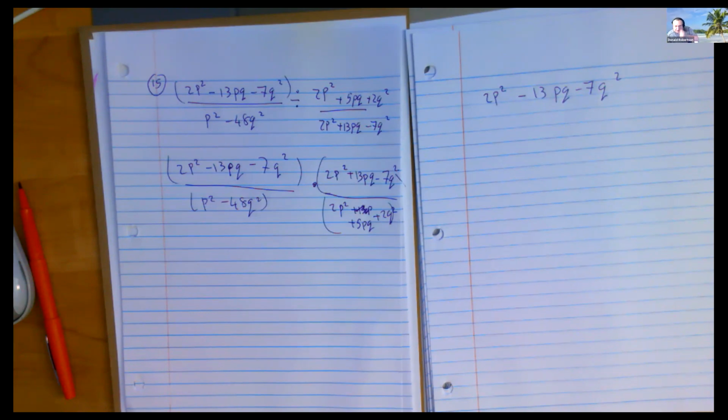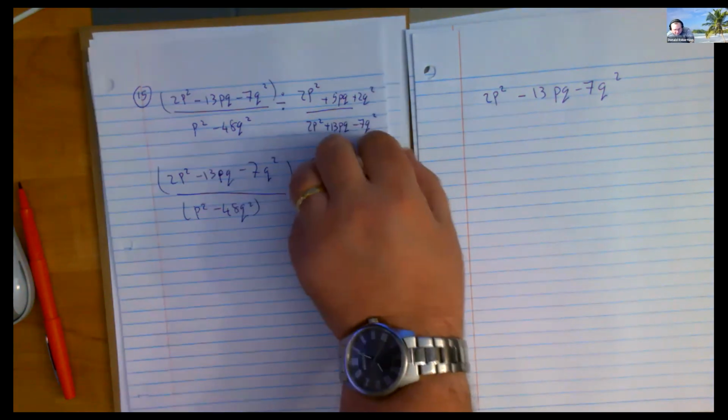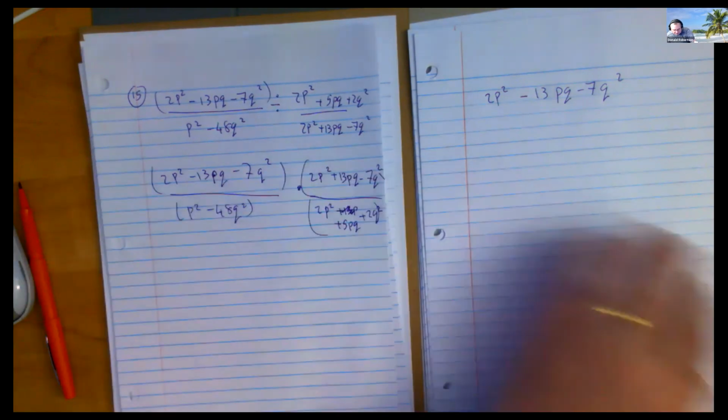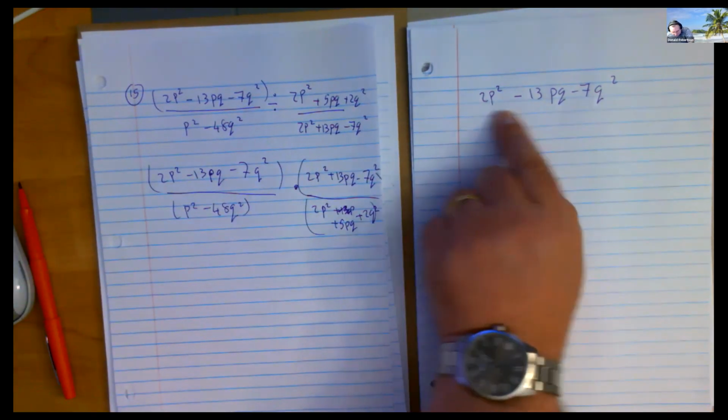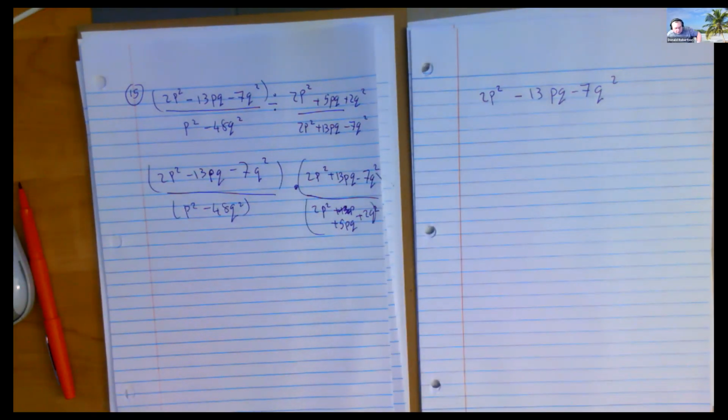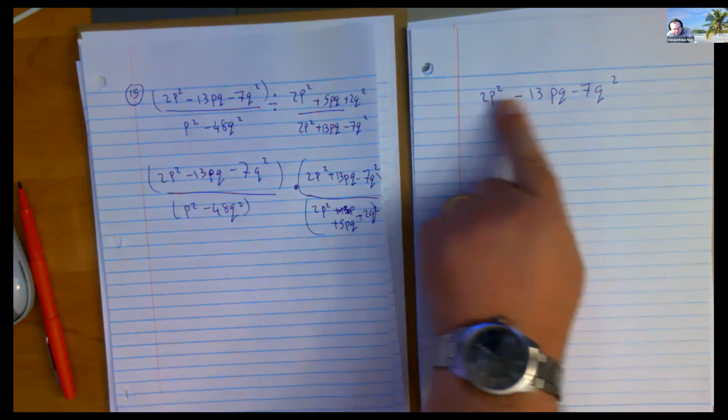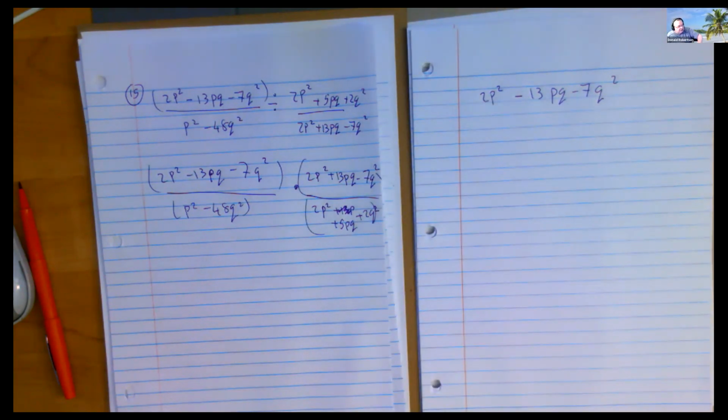So let's look at this fella. This is probably the first time that many of you have ever seen a quadratic, or sometimes called a trinomial, where there are 2 variables, p's and q's. Have any of you ever seen a question like that before in your math 94, for instance? No. So this is new territory.